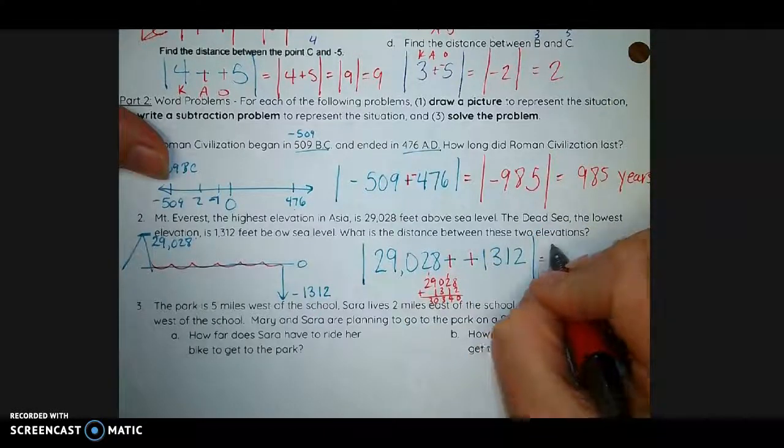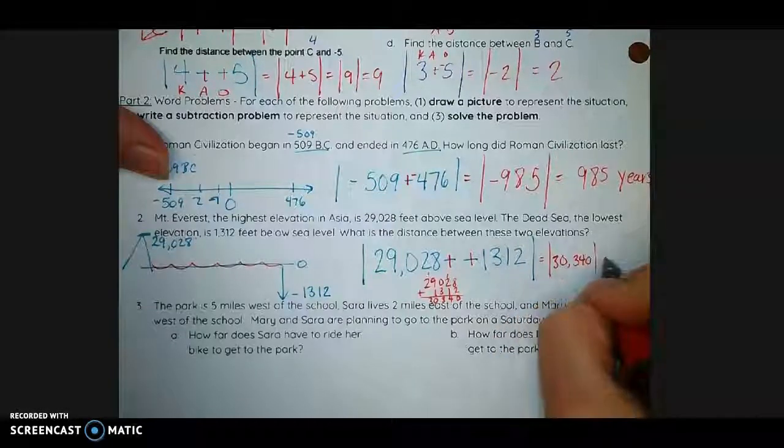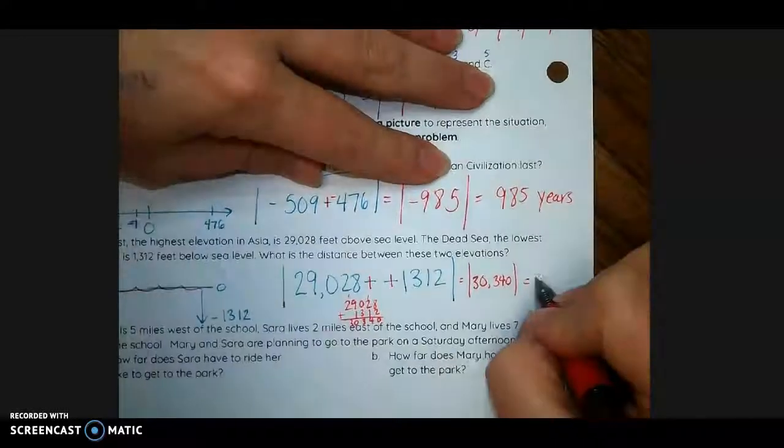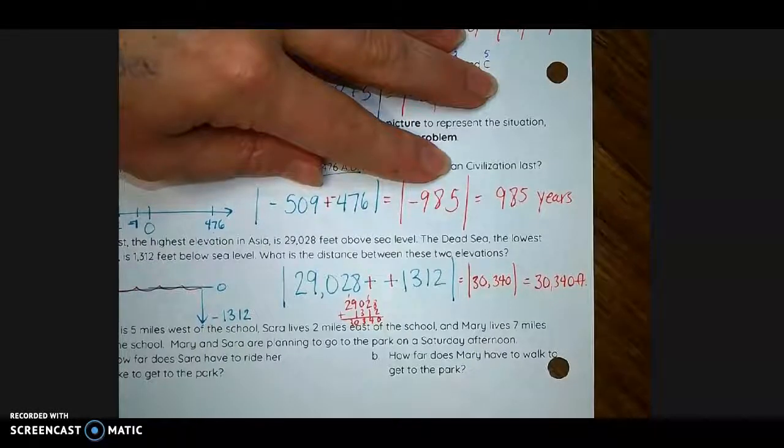And I get 30,340. So that means that there are 30,340 feet between the top of Mount Everest and the bottom of the Dead Sea.